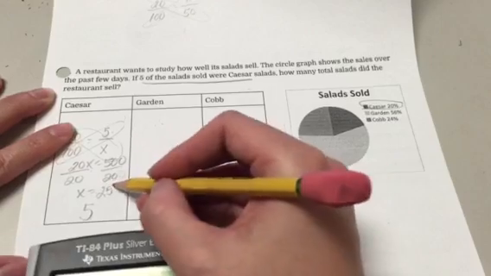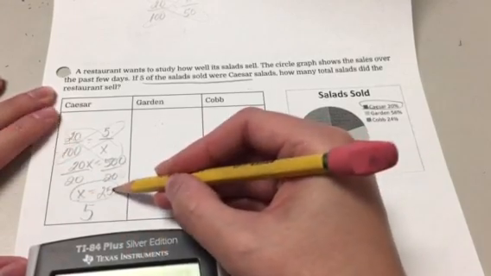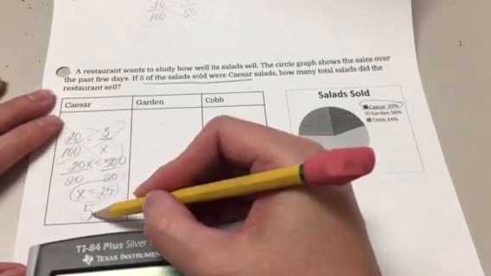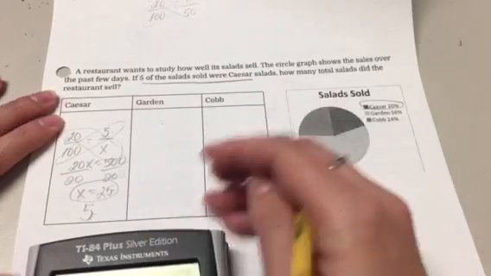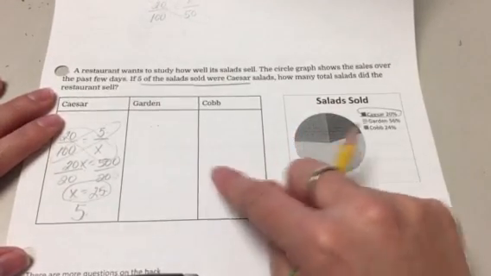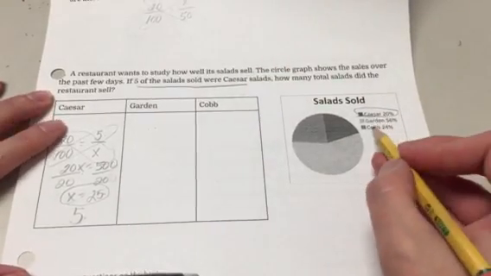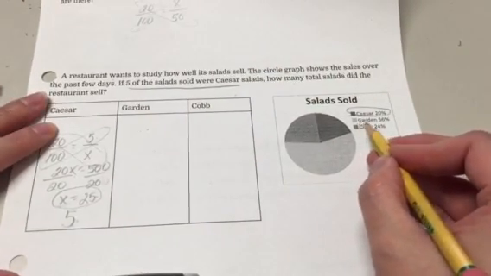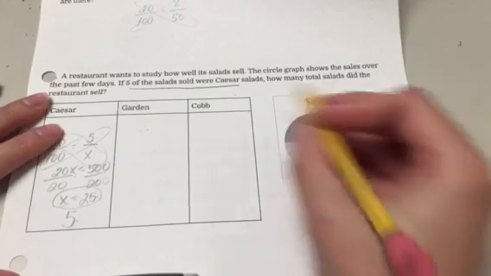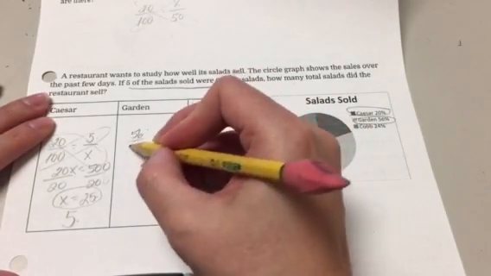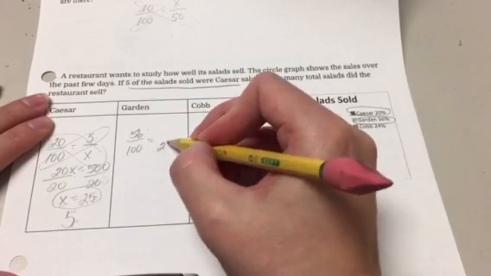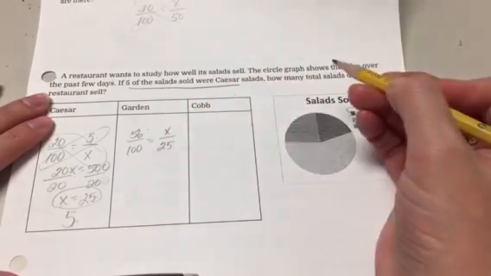So remember, that's telling me the total number of salads sold, but I know 5 of them are Caesar. So now I want to know how many garden and how many Cobb salads. So what I can do is go over to the percent. 56% are garden salads. So 56% of the 25 are garden.